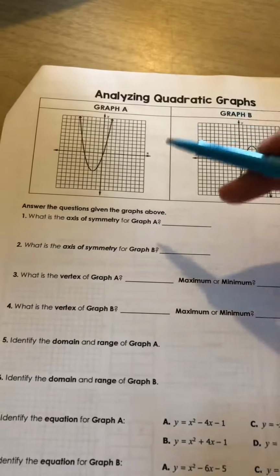All right, so today's lesson is analyzing quadratic graphs. So this is, if you click the PDF, you'll see it. This is looking at 2 graphs and then identifying some of this vocab. So it's a lot of the same stuff that we did last week. We're just really trying to learn that vocab. All right, so you have these 2 graphs.